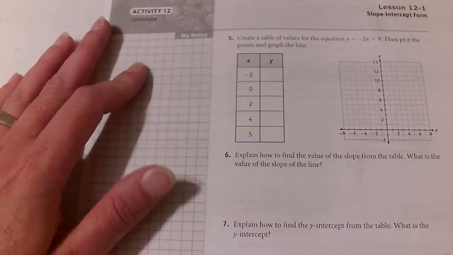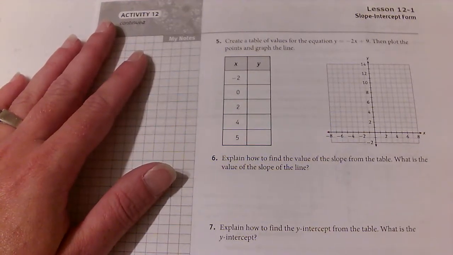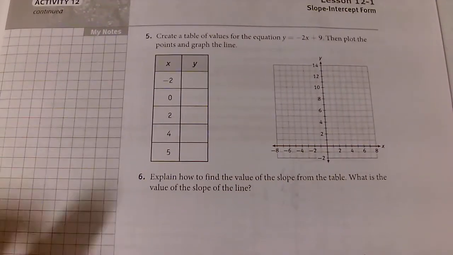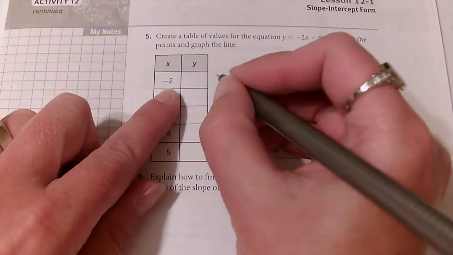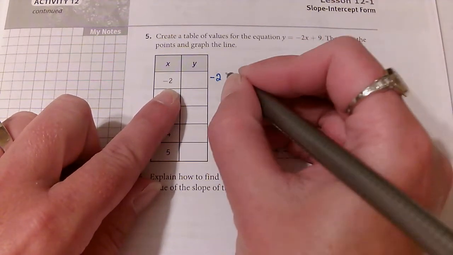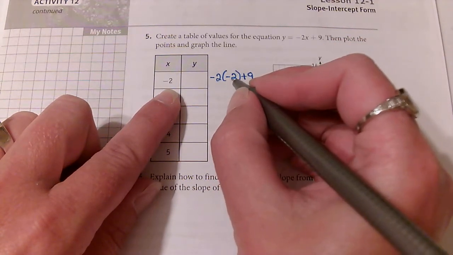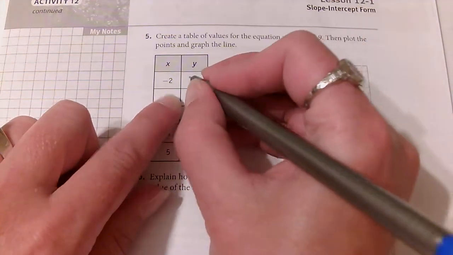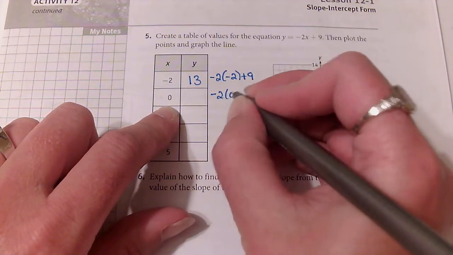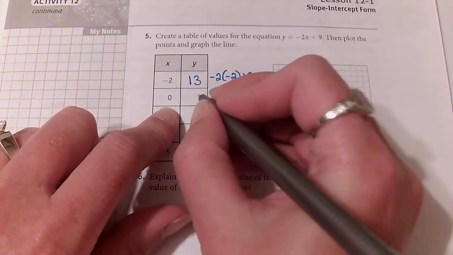So let's take that equation. Can we create a table of values for y equals -2x plus 9? Well, sure I can. Let's zoom in a little bit. So when x is -2, I'd have -2 times -2 plus 9. That's 4 plus 9 is 13. When x is 0, -2 times 0 plus 9, that's 0 plus 9 is 9.